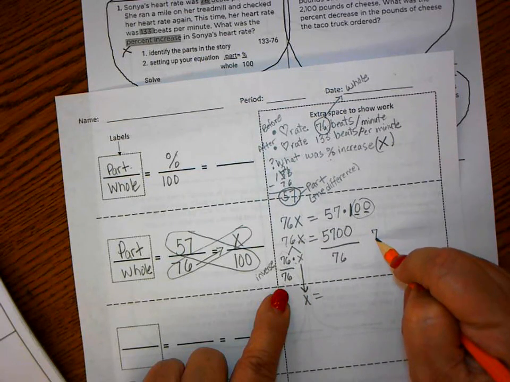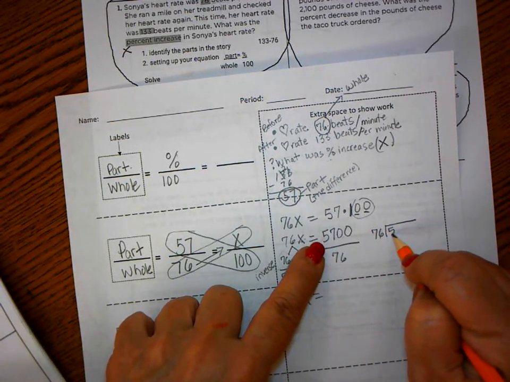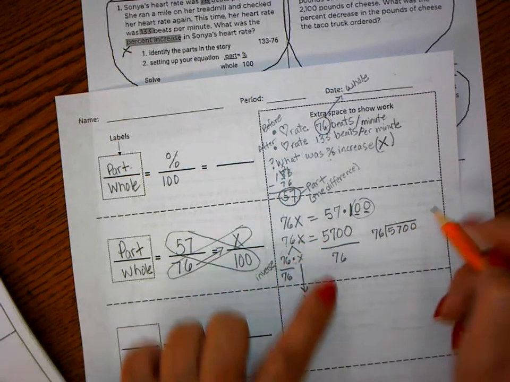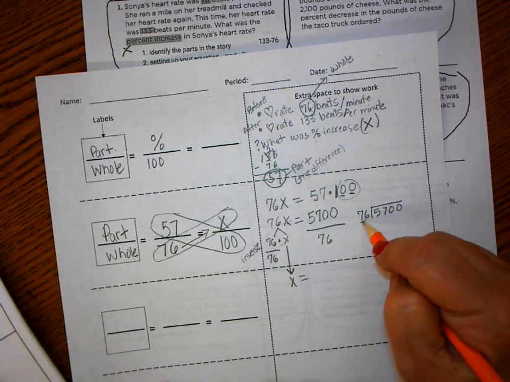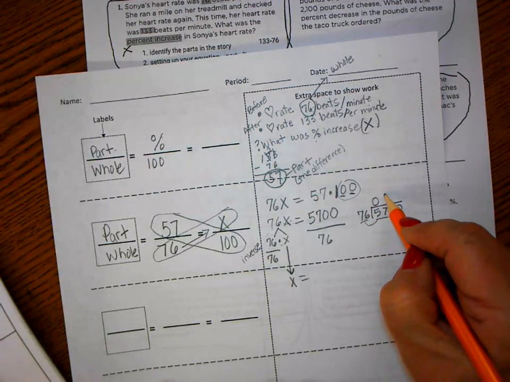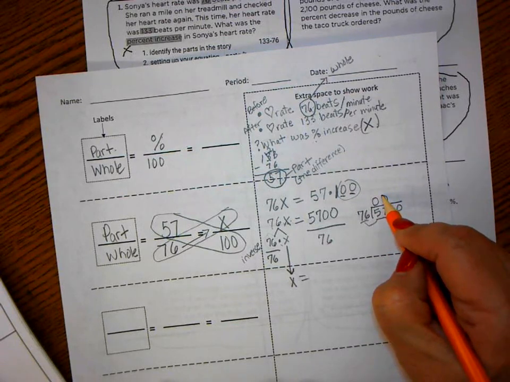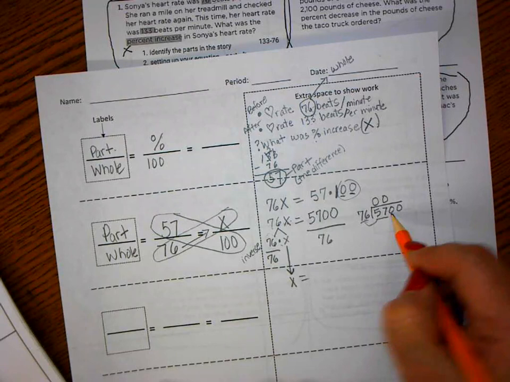So I have 76 goes into 5,700. How many times? So 76 cannot go into 1, cannot go into 57, but it can go into 570.